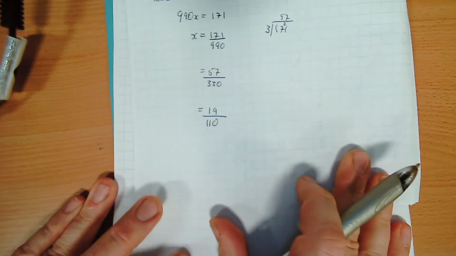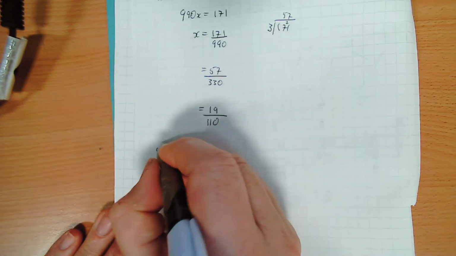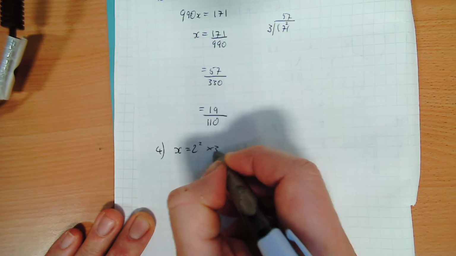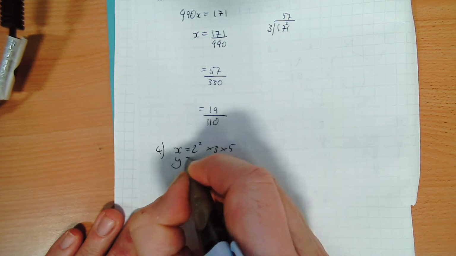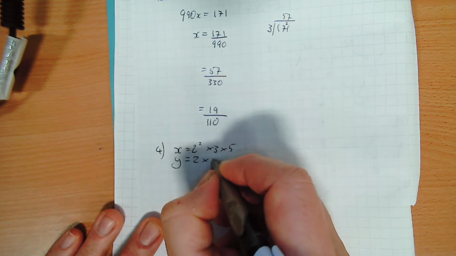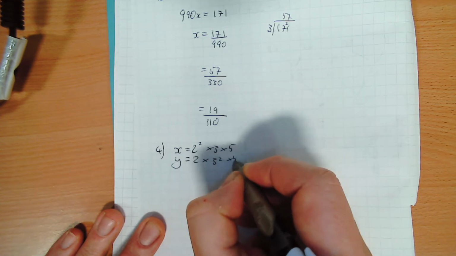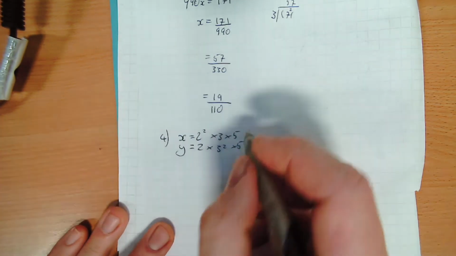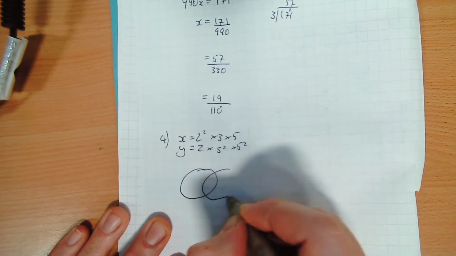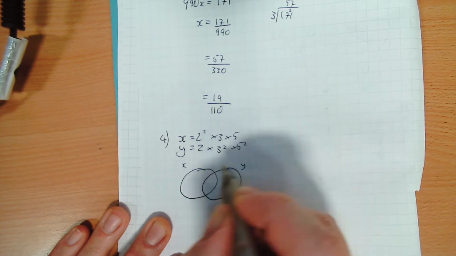Question 4, I'll fit it on the bottom of the page here. So I'm given 2 values expressed as prime factors. The wrong thing to do is work out these values. I want the highest common factor. So, as I would normally do, put them into a Venn diagram.